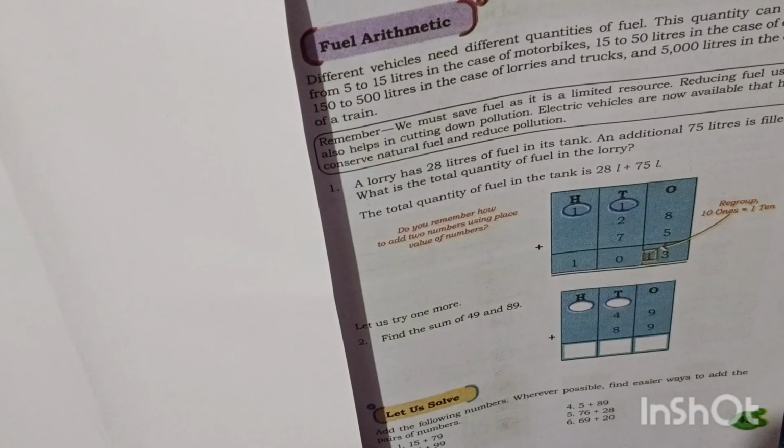Reducing fuel use also helps in cutting down pollution. Electric vehicles are now available that help conserve natural fuel and reduce pollution. So you should always try to save fuel.